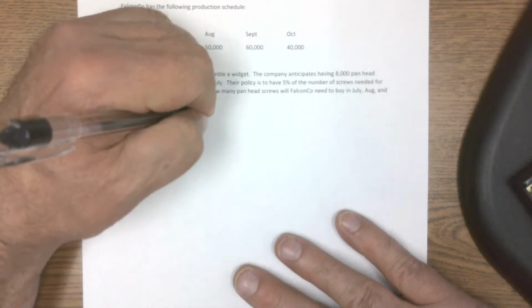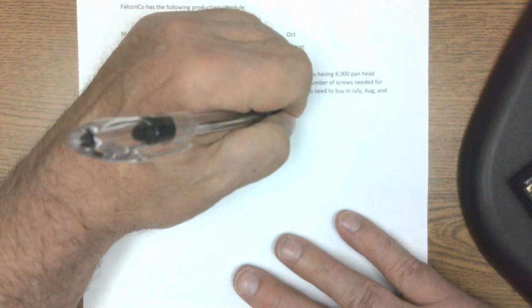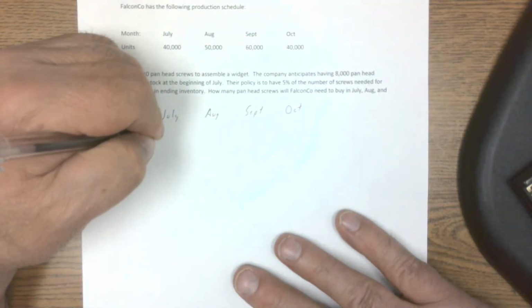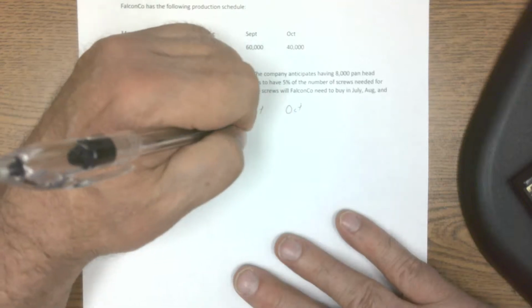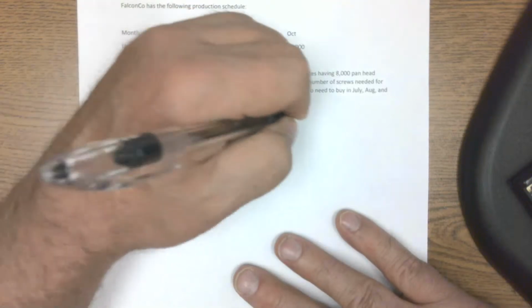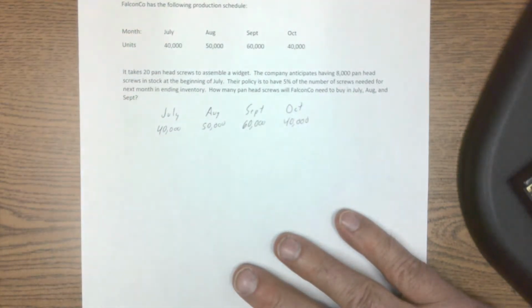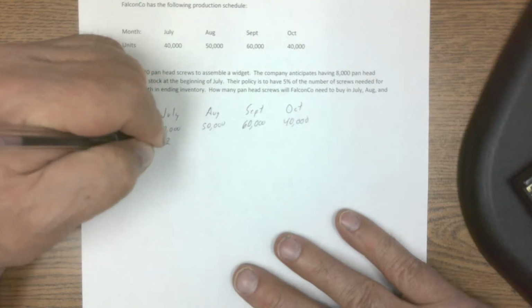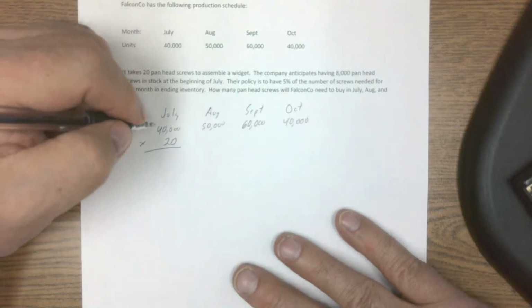Okay, so July, August, September, and October. So I'm just copying what's given there, 40,000, 50,000, 60,000, and 40,000. That's the units. Now we need to convert that to parts, or in this case, screws. And so that's 20.